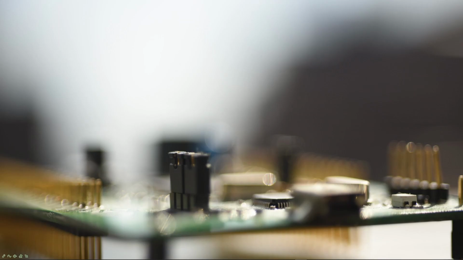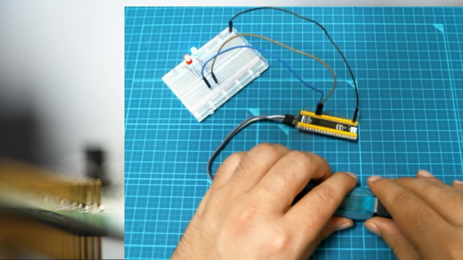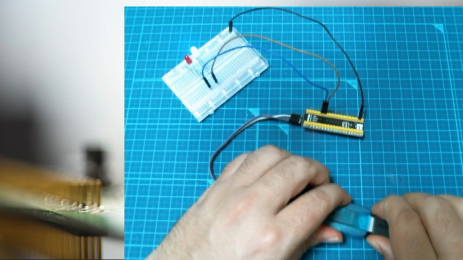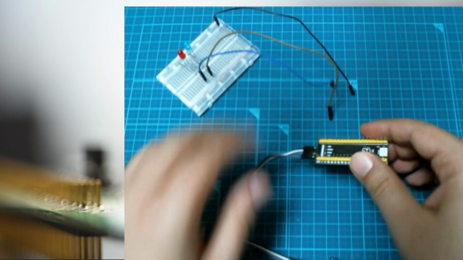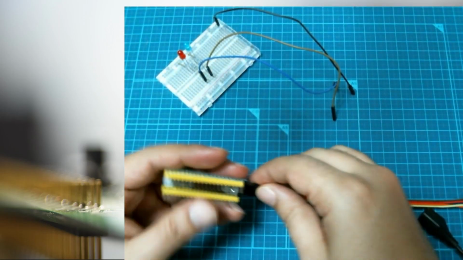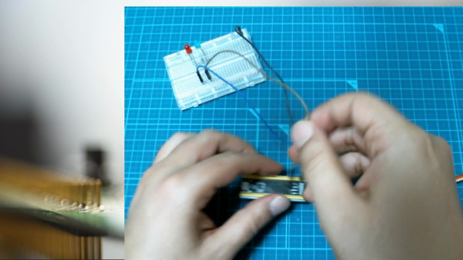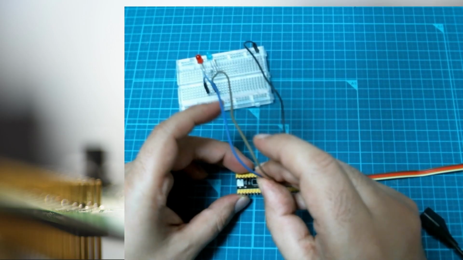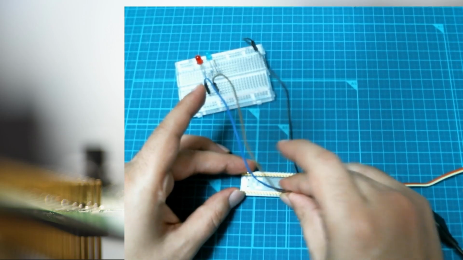Okay, so let's now go to the code another time. Before the code, we quickly take a look at it. So we remove this one, we remove here, we remove the power, we remove this board. We have another new little board here. Let's first connect the ground and then both A1 and A0 should be the same thing because it's exactly the same board.